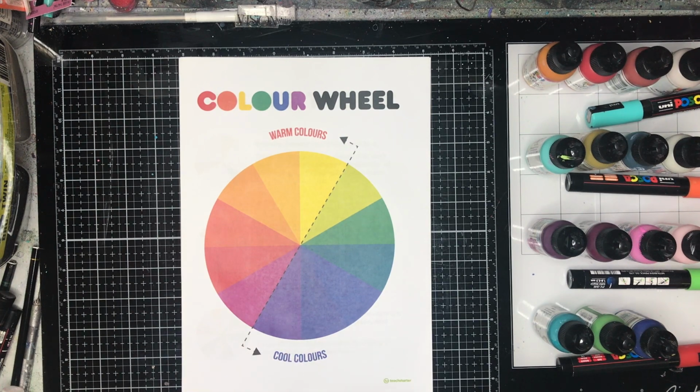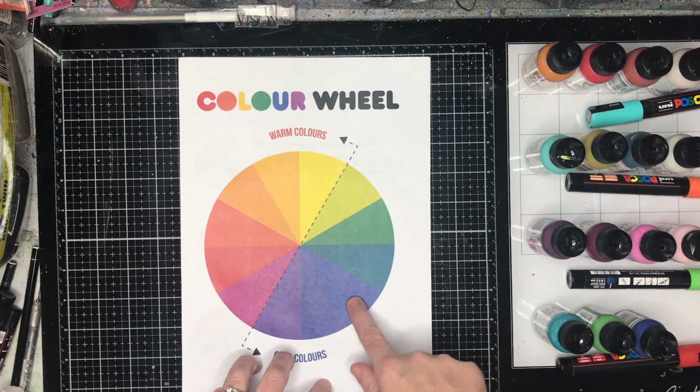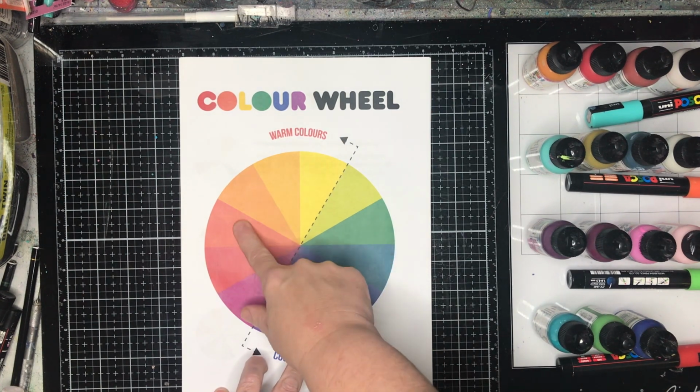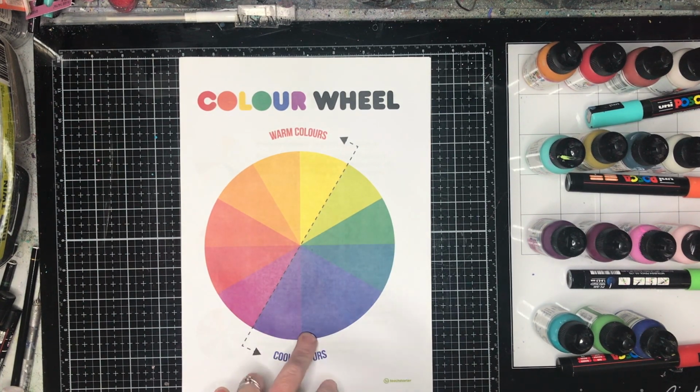The great thing about using analogous colours, or colours that sit next to each other, is that you can mix them together and layer them when they're wet, and you're not going to make mud. They're not going to really make a new colour. They're going to make different shades of the colour. So if I'm mixing these colours together, I'm going to get different shades of blues and greens. If I mix these colours together, I'm going to get different shades of yellows and oranges, and they're going to work really nicely together.